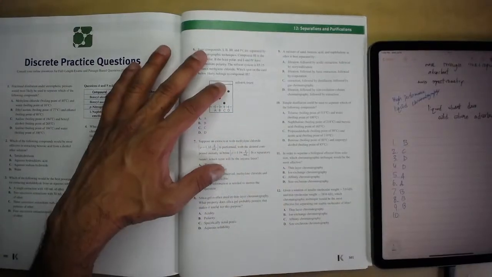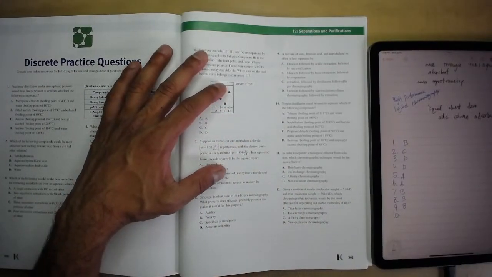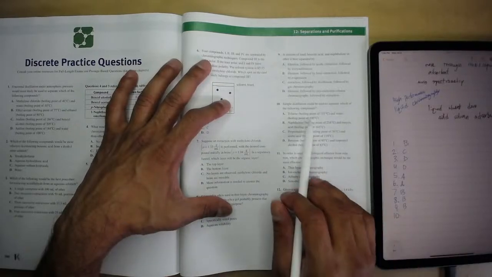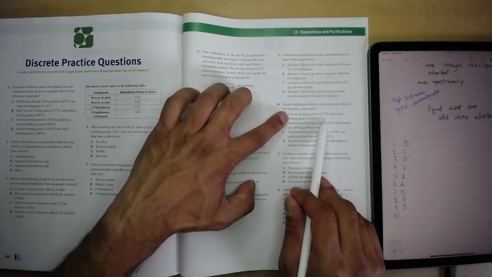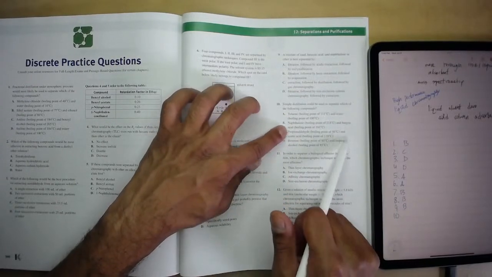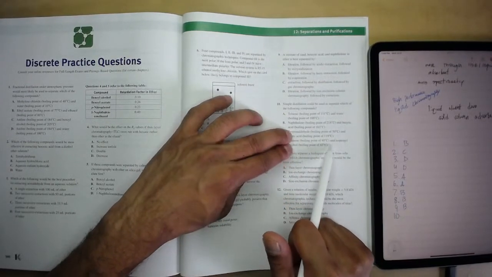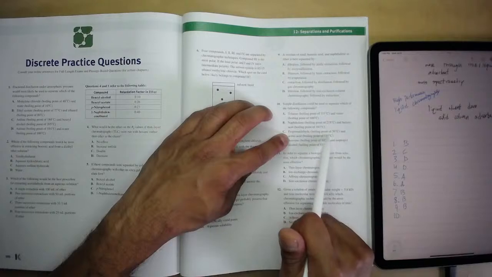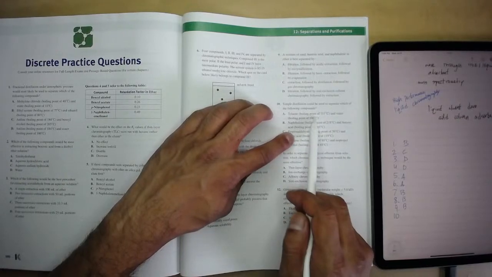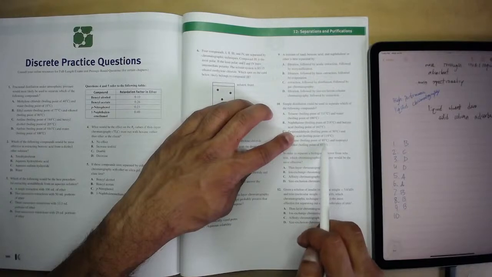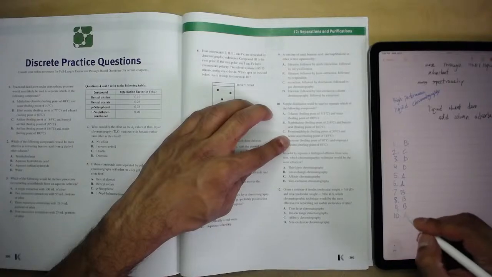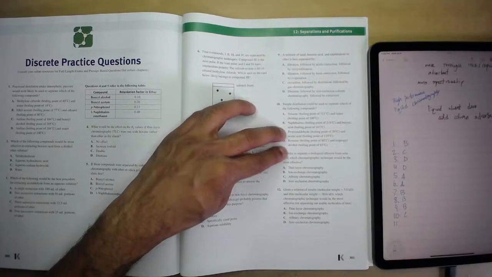Number 10, simple distillation could be used to separate which of the following compounds? Simple distillation means under 150 degrees and a difference of more than 25 degrees. So this is low enough because they're both under 150 and the difference is also more than 25. These are under 150 but they're too close together. These are under 150, they're too close together. These are above 150. So it's got to be C.